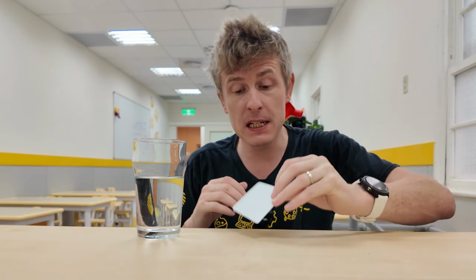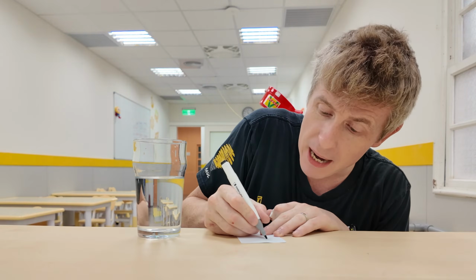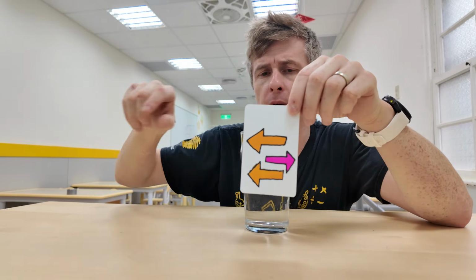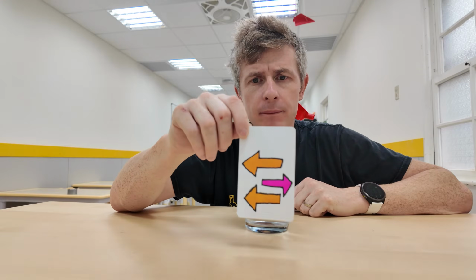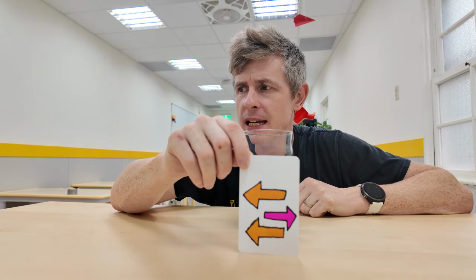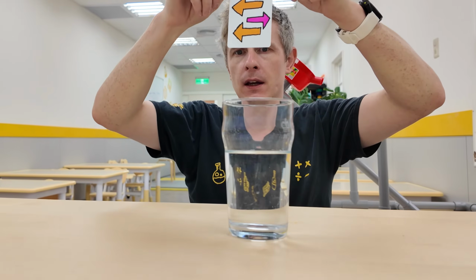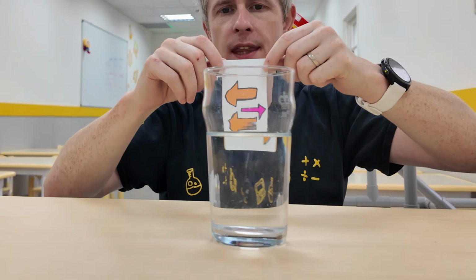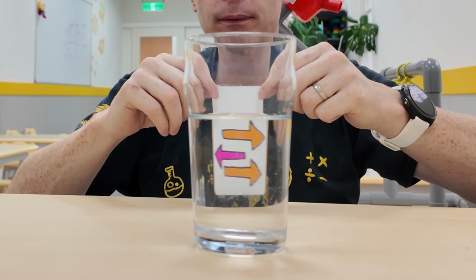First of all, take a piece of paper. On your paper, you're going to draw some arrows. You can see the yellow arrows are pointing one way and the pink arrow is pointing the other way. Now watch what happens as I move the arrows behind the glass. As we lower them down, you can see the arrows will change direction.